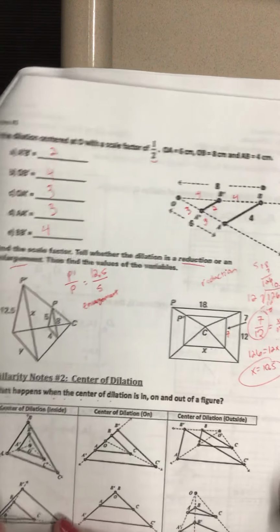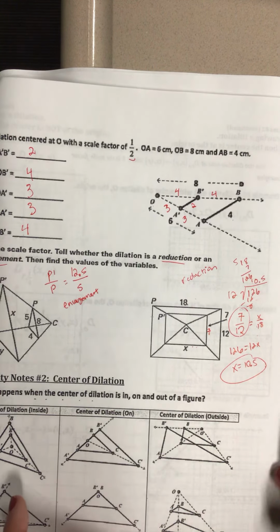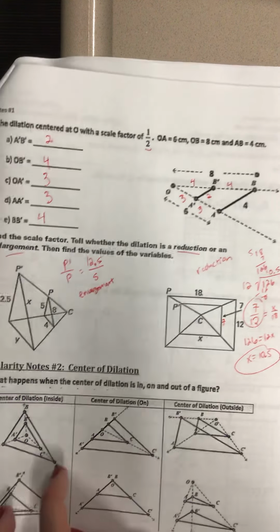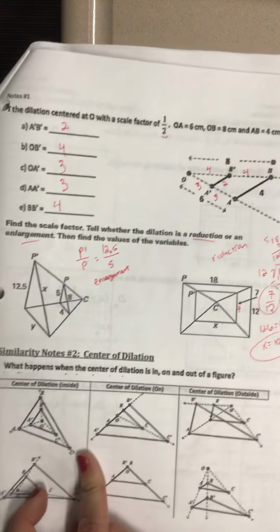And that is all for that one. And then that is the end. Notes 2 start there.